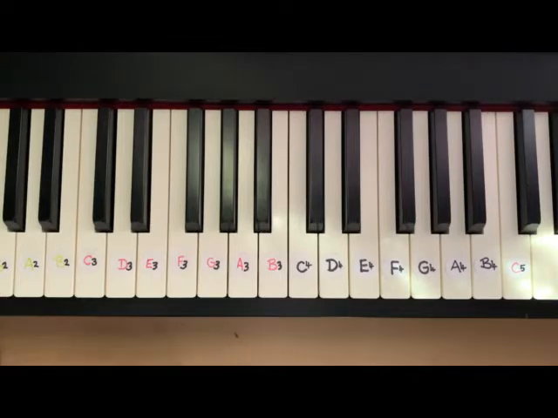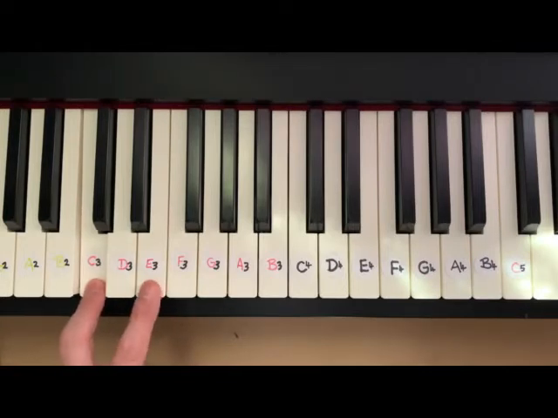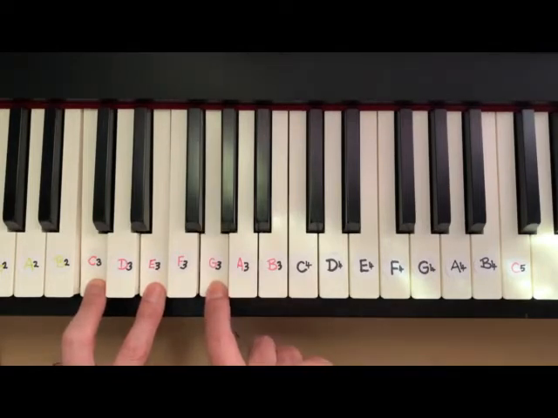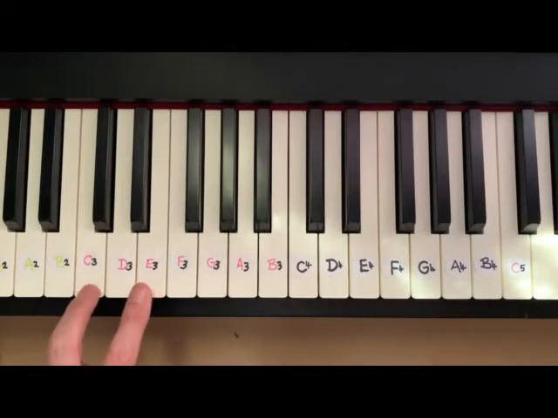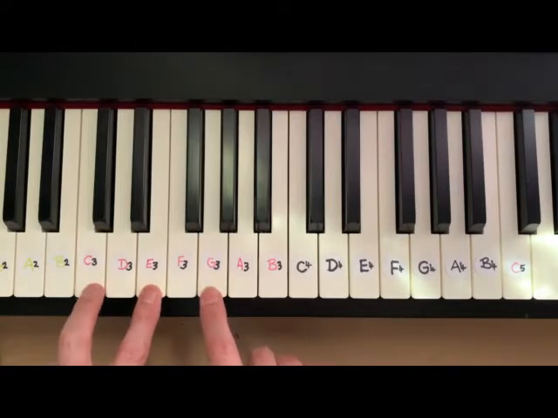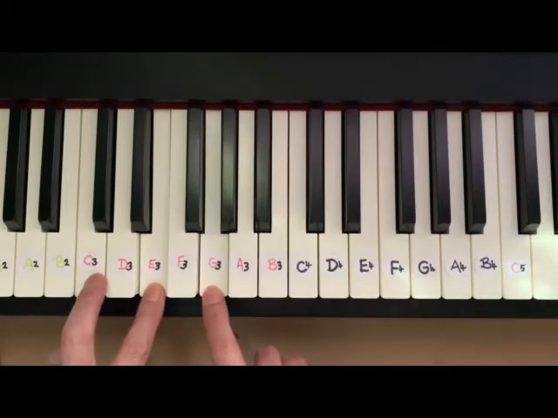Notice also that when we look at harmonizing in thirds, if we come back to our C chord, C is note number 1, E is note number 3, and G is note number 5. So we're playing 1, 3, 5. And that's the makeup of a triad. 1, 3, and 5.